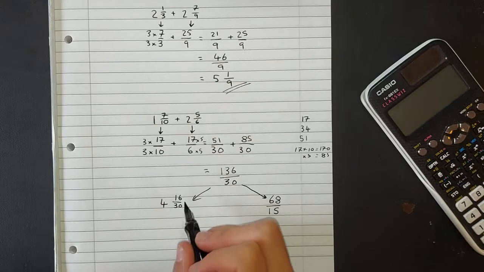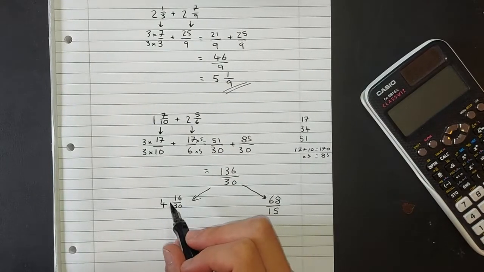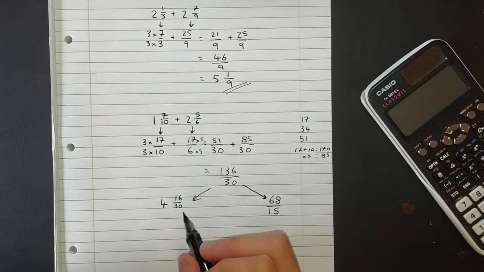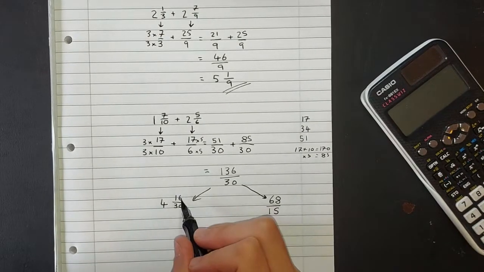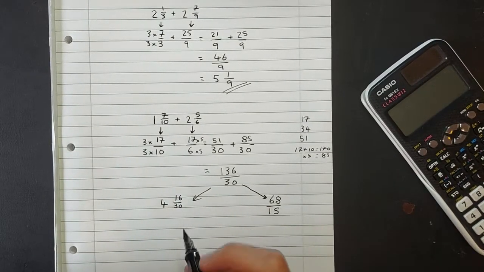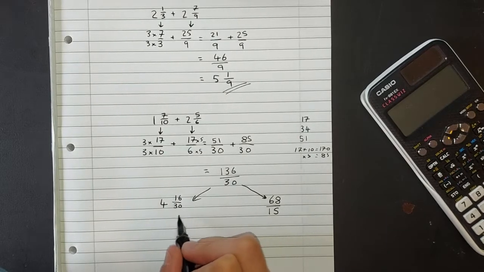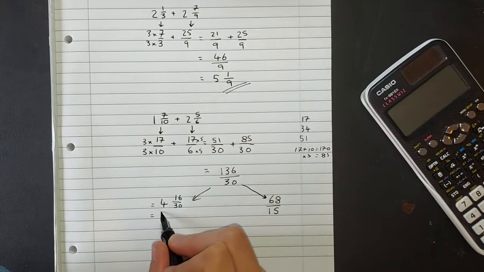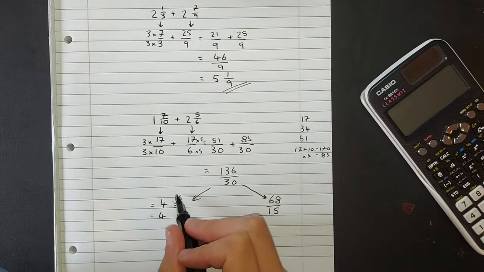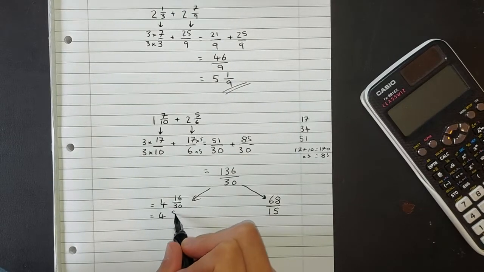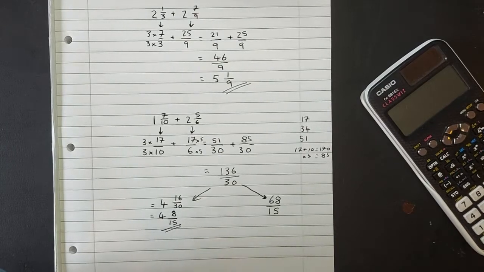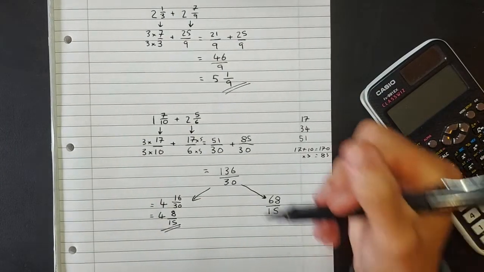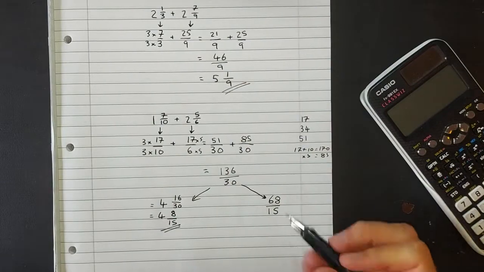Now we can look at this second part, the fractional part of the mixed number, and simplify that. So I see both of these have a factor of 2, so I can half the top and bottom to get a final answer of, that 4 is not being touched, 16 divided by 2 is 8, 30 divided by 2 is 15. That's your final answer. Okay, now let's have a look at this way.